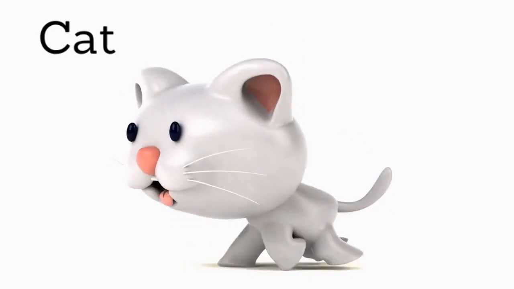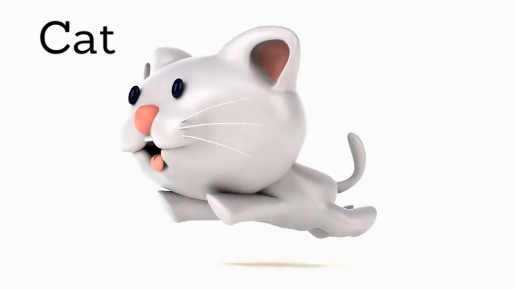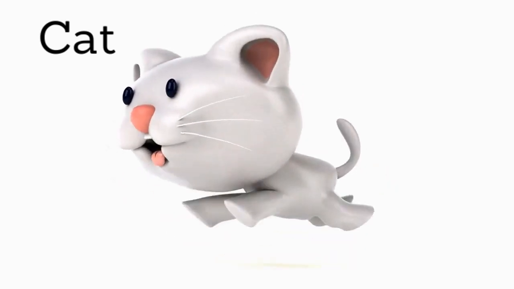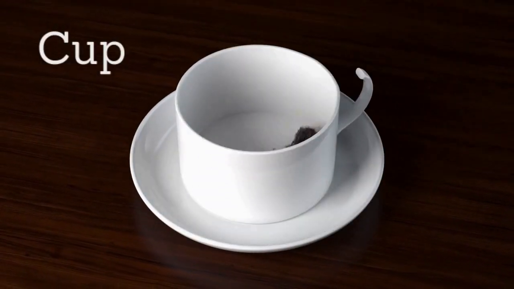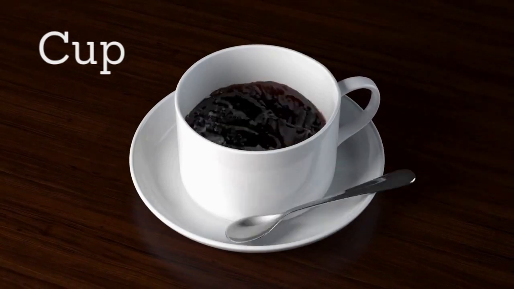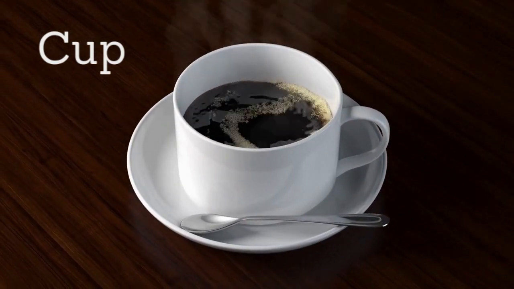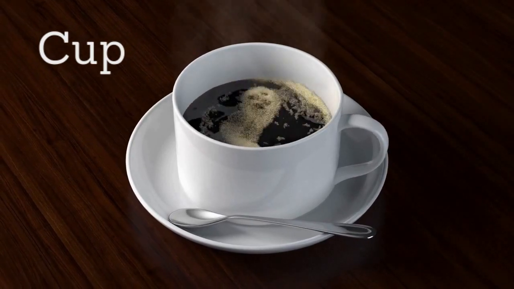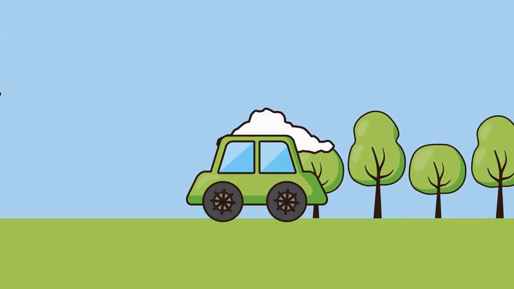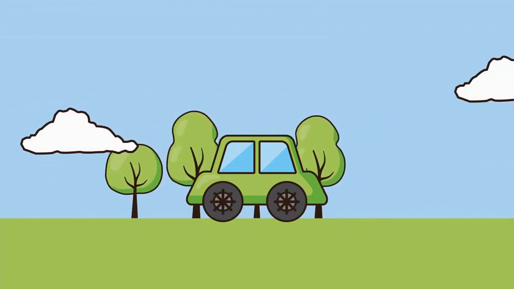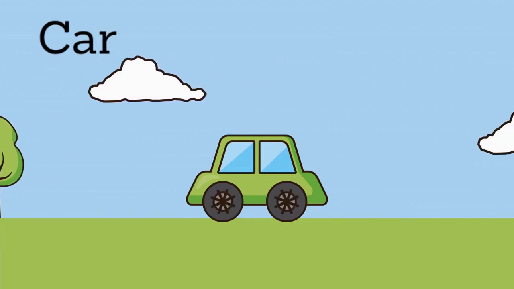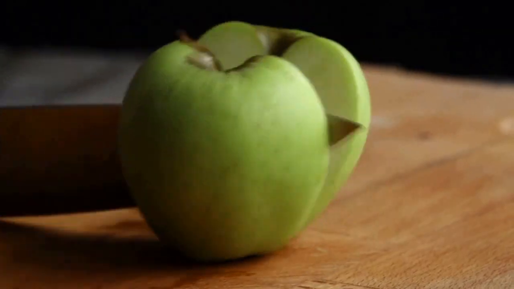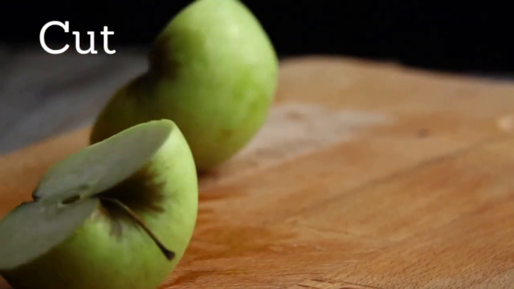C says k, k, k. Cat is running. C says k, k, k. Cup has coffee. C says k, k, k. Car on roads. C says k, k, cab. C says k, k, cut.